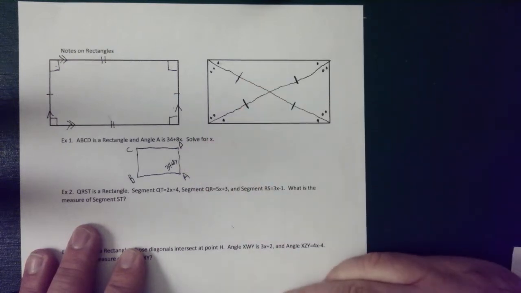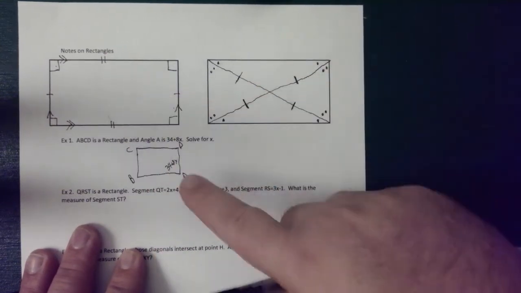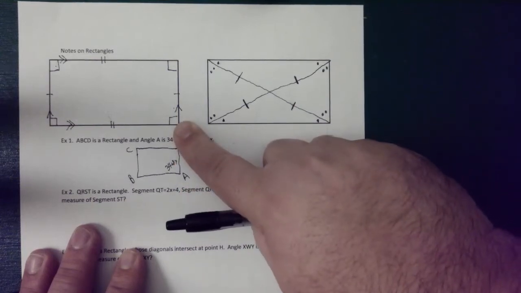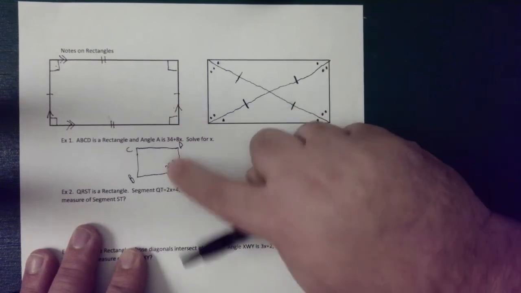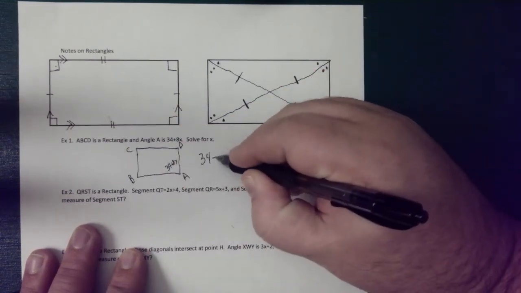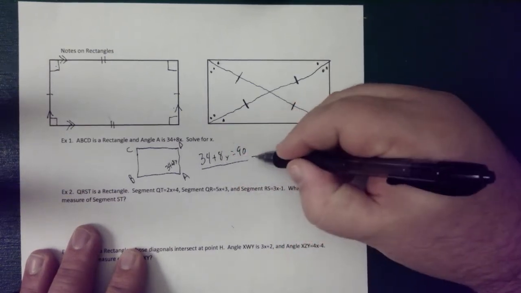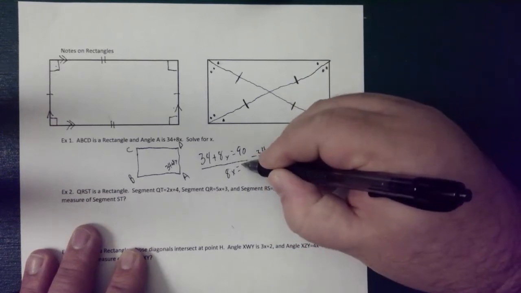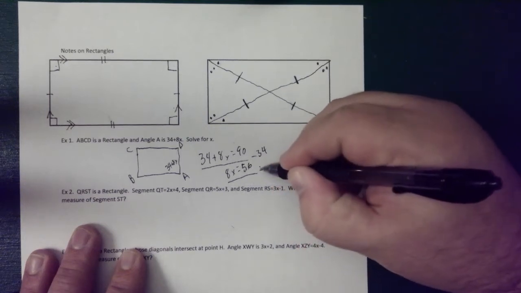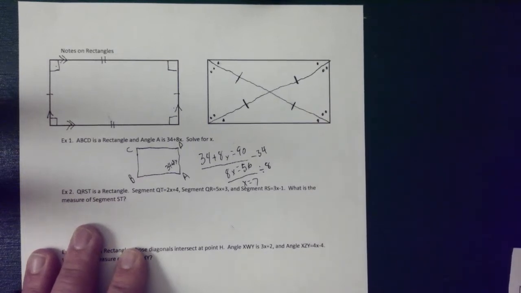Solve for x. Well, I don't see the diagonals on here, so I'm not going to look at this picture. I look at this picture, and in this corner, I have a right angle. It's 90. That equals 90. That's what I need to do. I need to say 34 plus 8x equals 90. And then I would subtract 34 on both sides. So 8x is 56. Divide both sides by 8, and x equals 7. There it is. All right, the next problem.